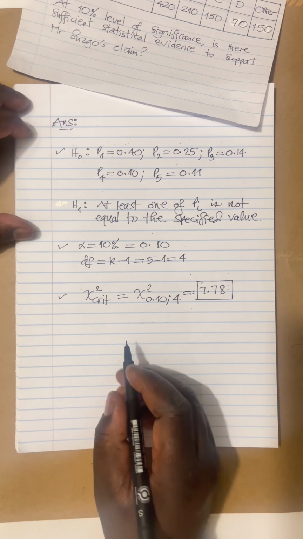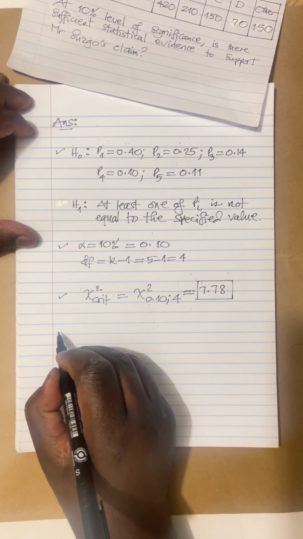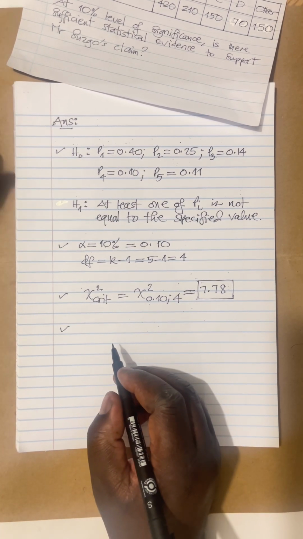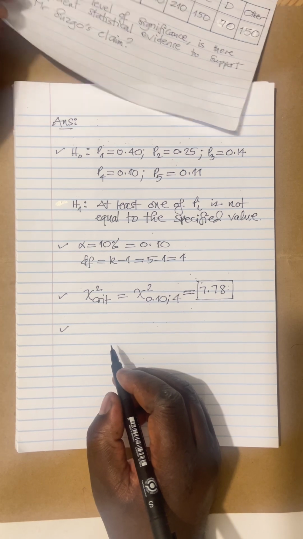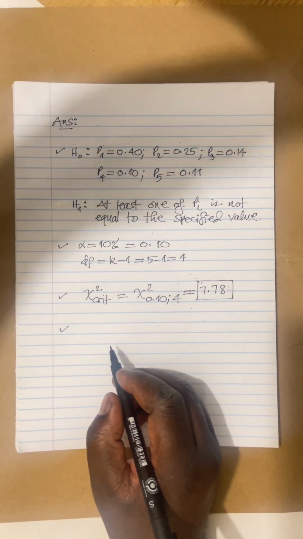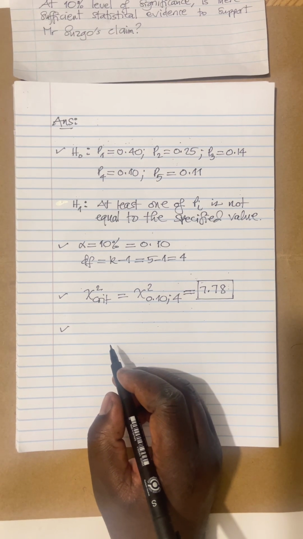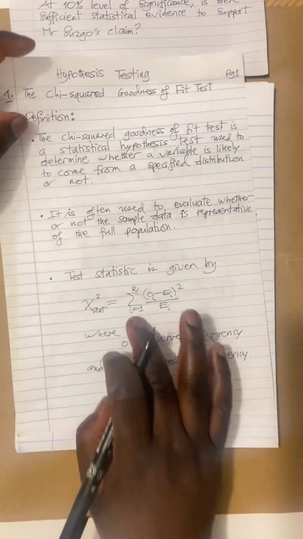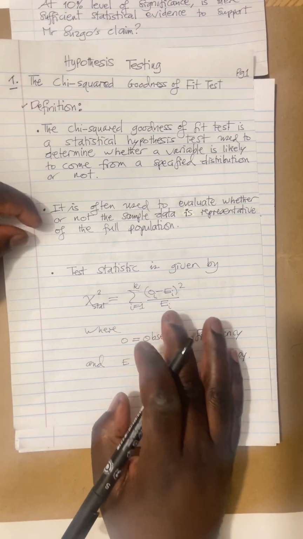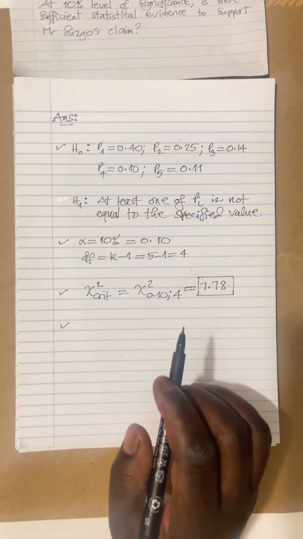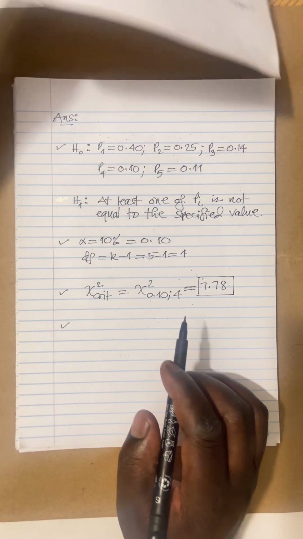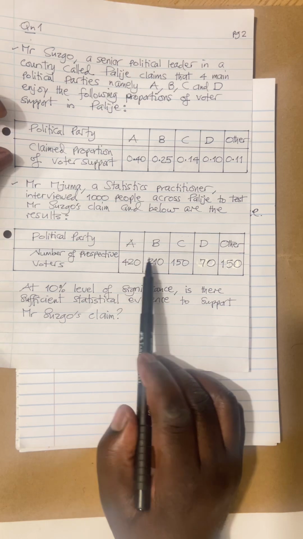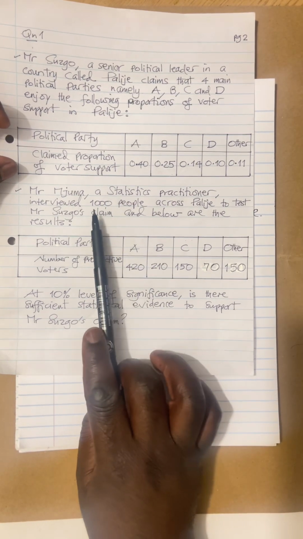All right. Step number 3 done. We're moving on to step number 4. Step number 4 is where we calculate the test statistic, where we use the formula that I showed you in the introduction. But notice that in this question, we're given only observed frequencies. These are the frequencies that Mr. Mjuma observed when he interviewed 1,000 people.